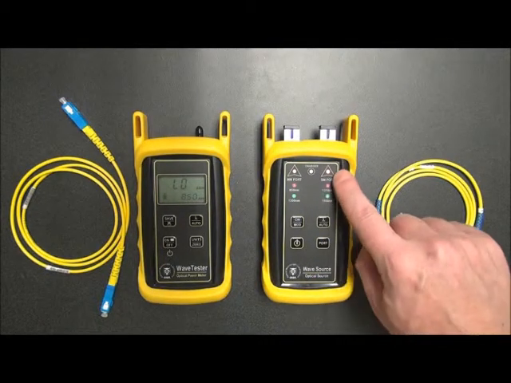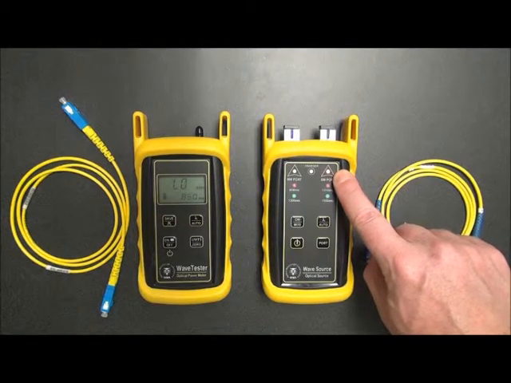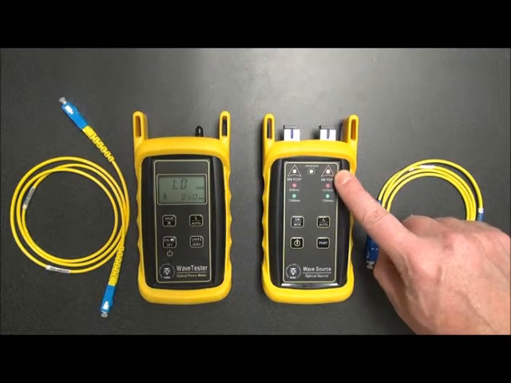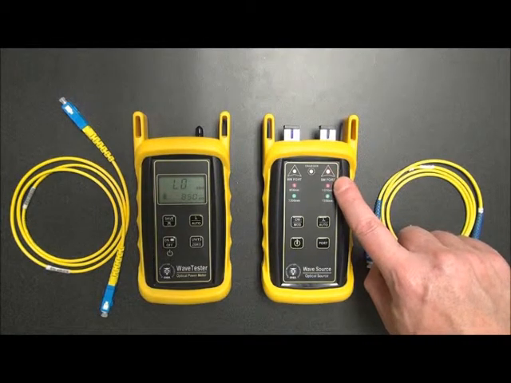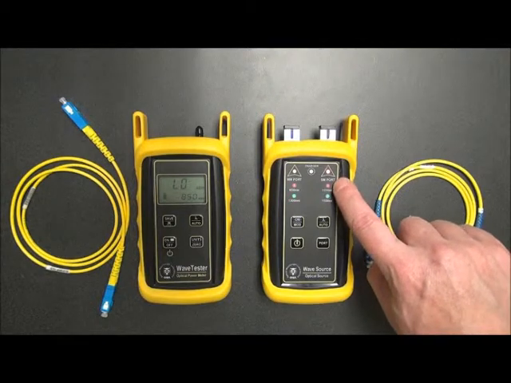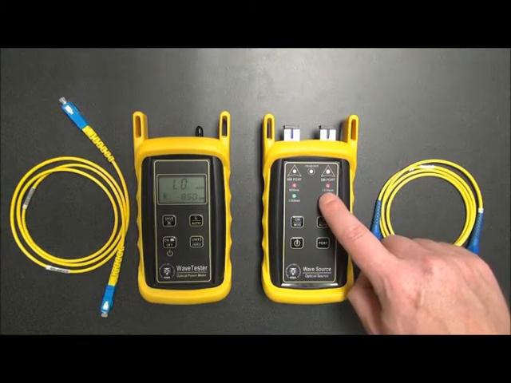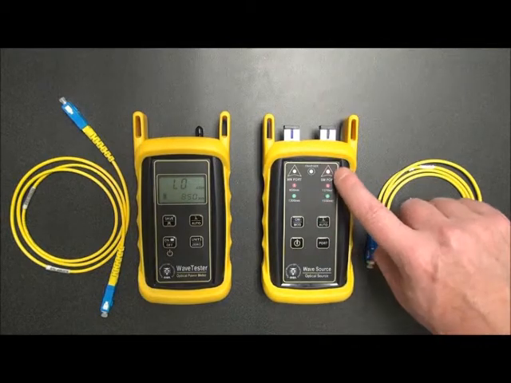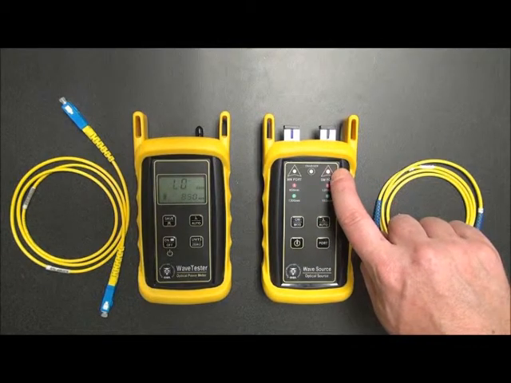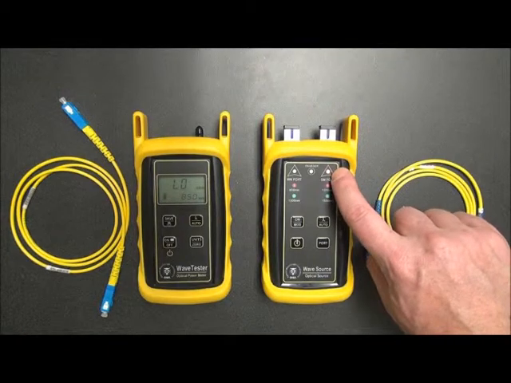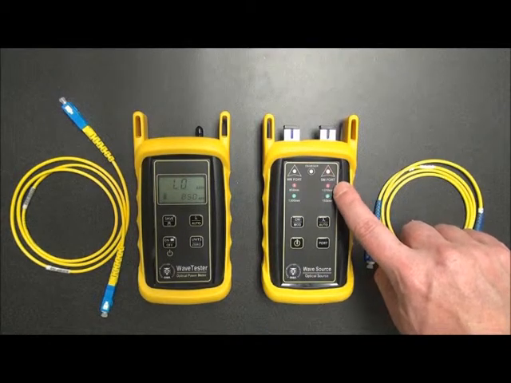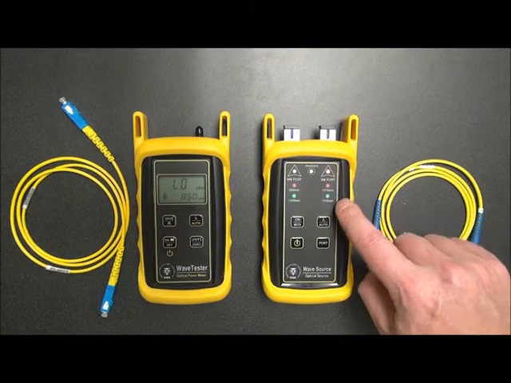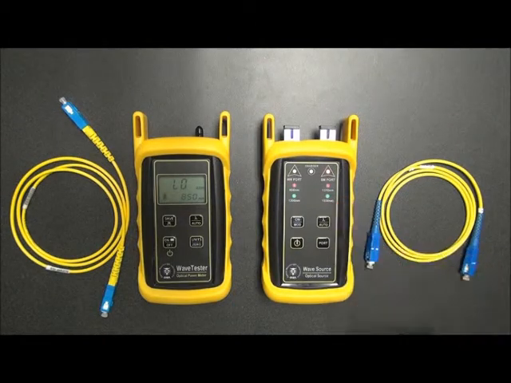Now, as you can see, once the port button has switched over to the single mode port, we look at the indicators below the single mode port. So we see red is 1310 and green is 1550, which correspond to the color of the LED here. So obviously, if the indicator LED is red, then you're putting out 1310. If it's green, then you're outputting 1550.